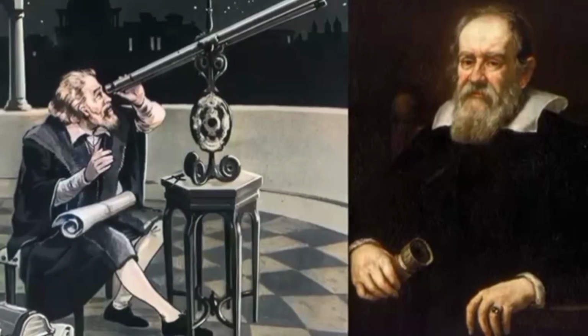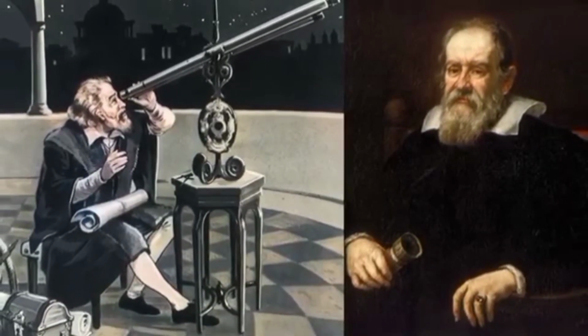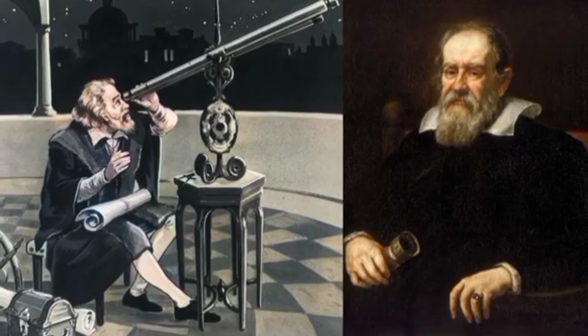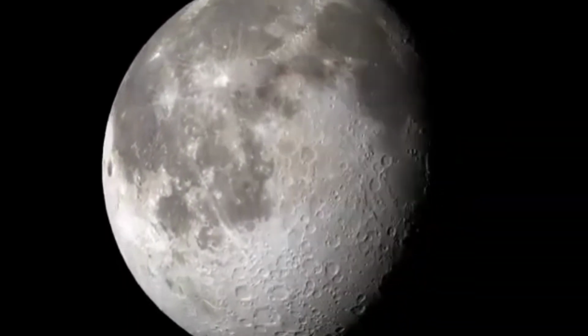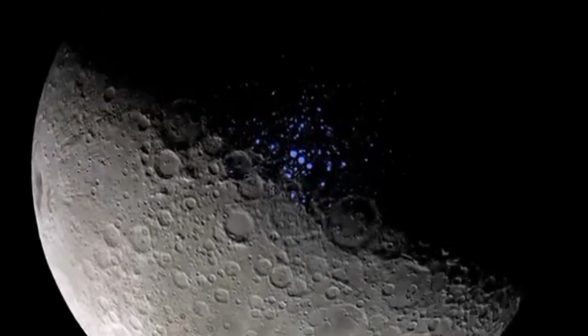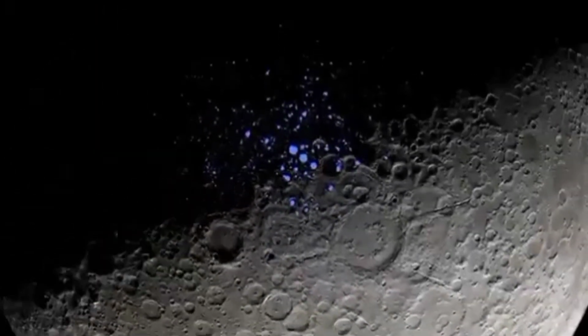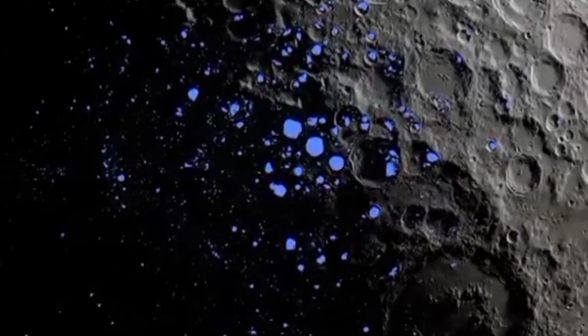The earliest observations of the moon with a telescope, made by Galileo Galilei, date back to the early 17th century. During the previous decade, we confirmed the presence of significant amounts of water ice on the lunar surface. They exist in permanently shadowed craters around the lunar poles, especially the South Pole.